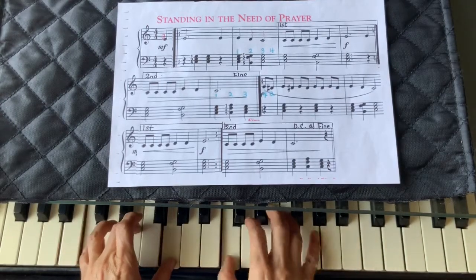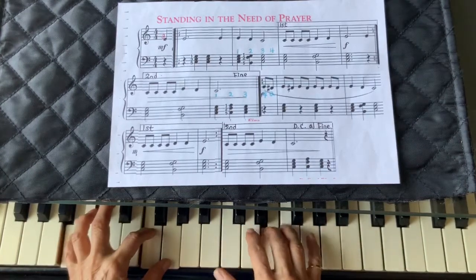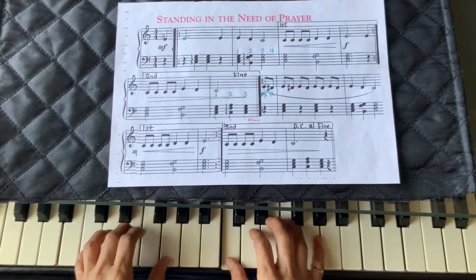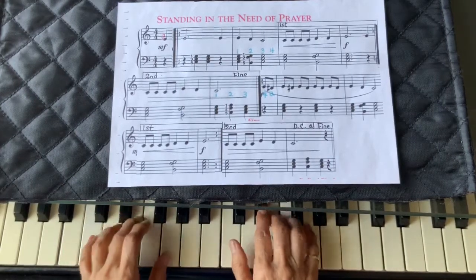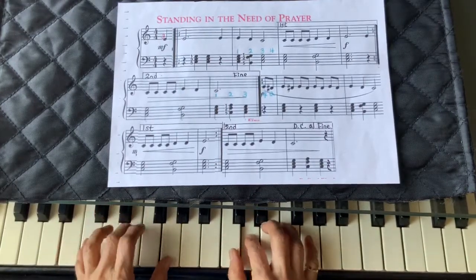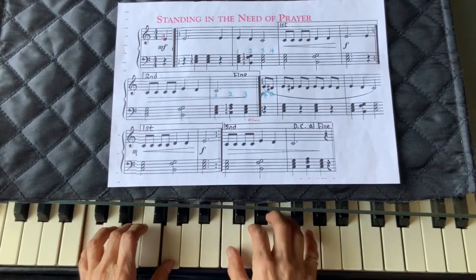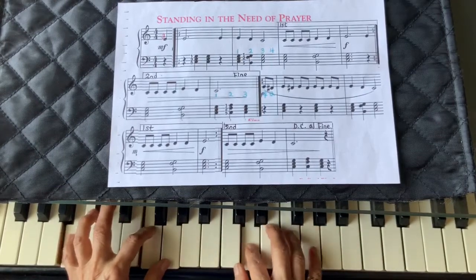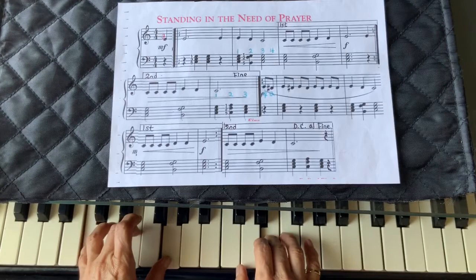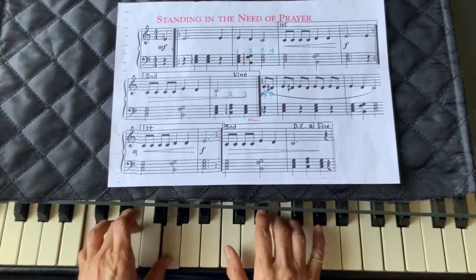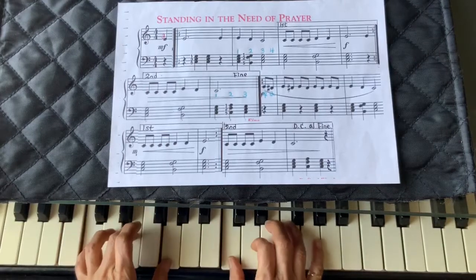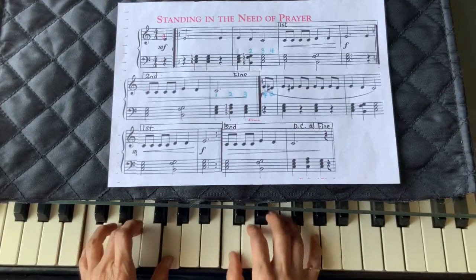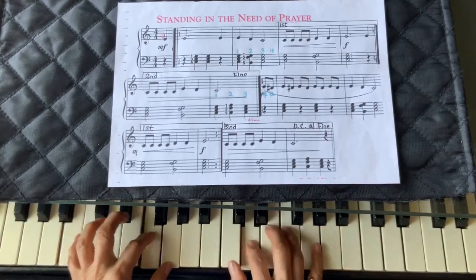Second ending. 1 and 2, 3, 4. 1, 2, 3. 4 and 1 and 2 and 3 and 4 and 1, 2, 3, 4. 1 and 2 and 3, 4. 1. Repeat. 3. 4 and 1 and 2 and 3 and 4 and 1, 2, 3. Second ending. 1 and 2, 3, 4.